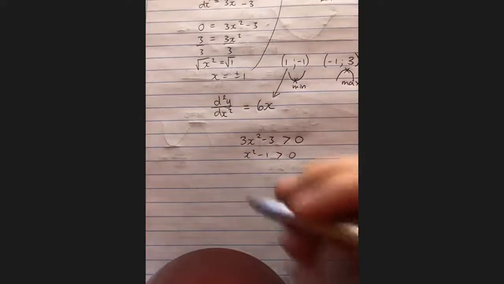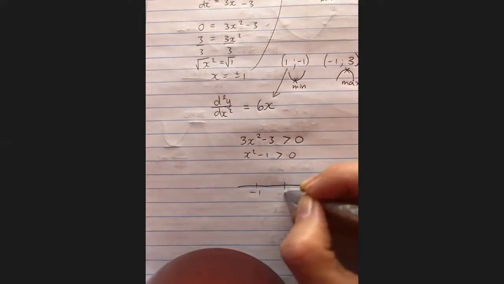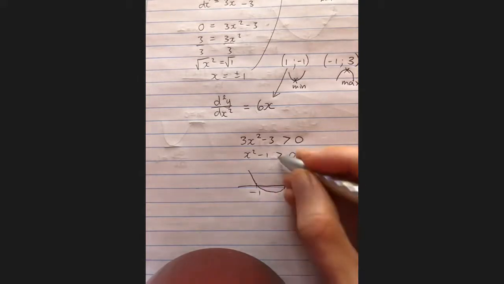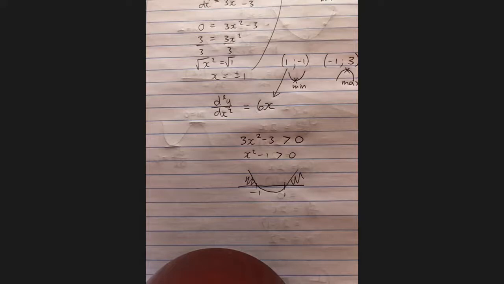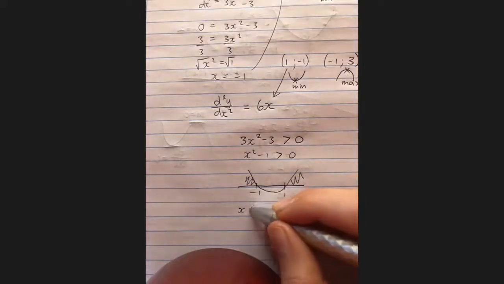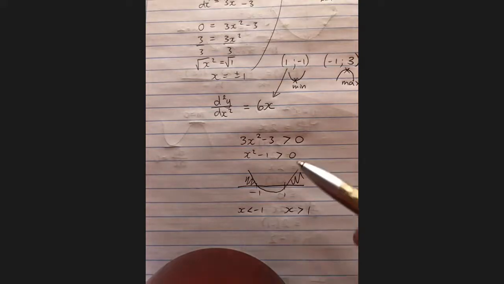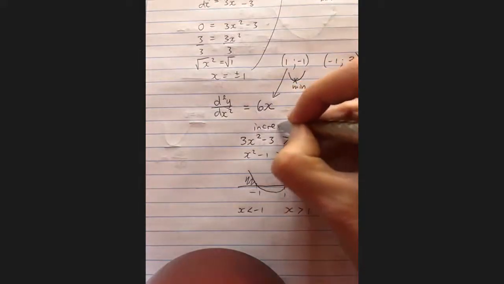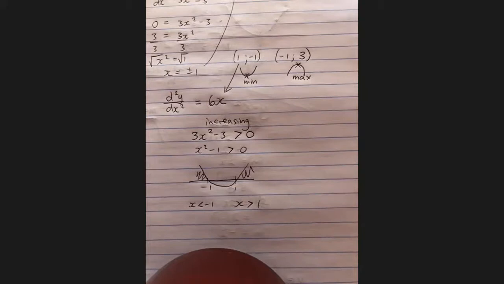When I do inequalities, you're very welcome to just draw a straight line, plot your critical values, and draw a little parabola going through it. If they say bigger than, you color in bigger than. Obviously the answer would be x smaller than -1, x bigger than 1. That is for increasing. Very important to notice, increasing has to do with gradient.